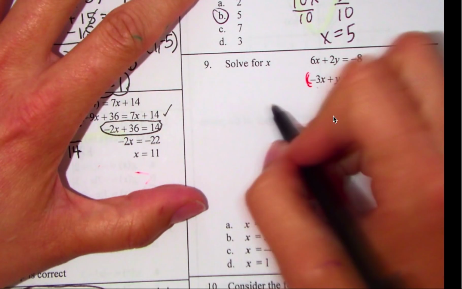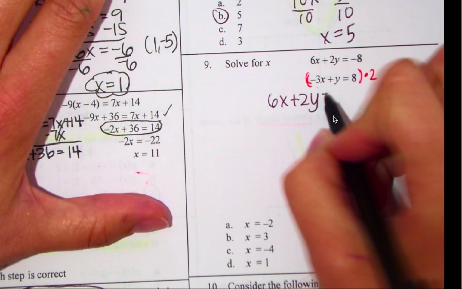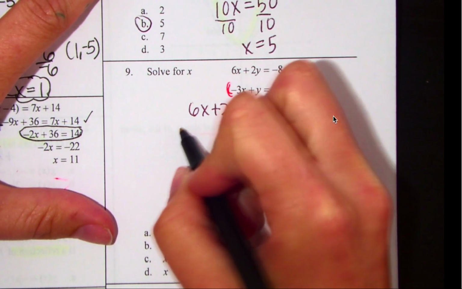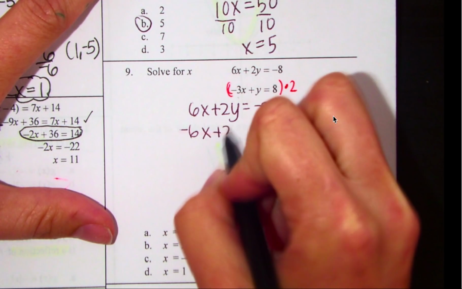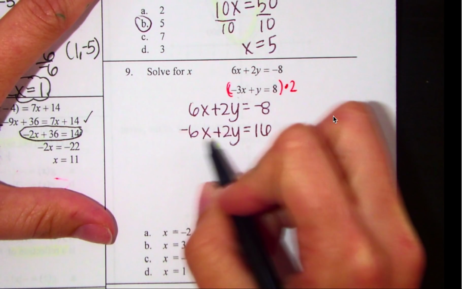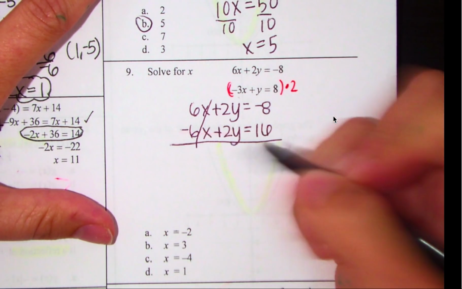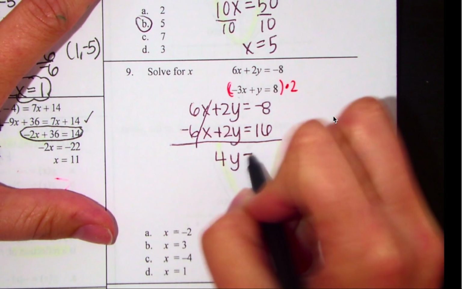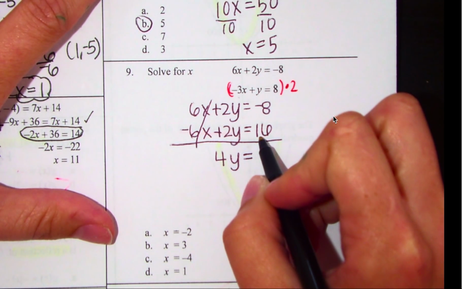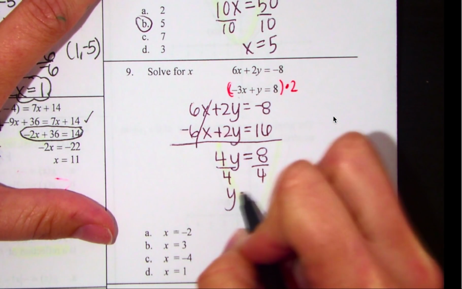It's going to be the top equation, that's not going to change. And then this second equation, I'm multiplying 2 to each of the terms. So now I'm adding down, those cancel. 4y is equal to negative 8 plus 16, which leaves us with positive 8. Then divide by 4, and I get y equals 2.